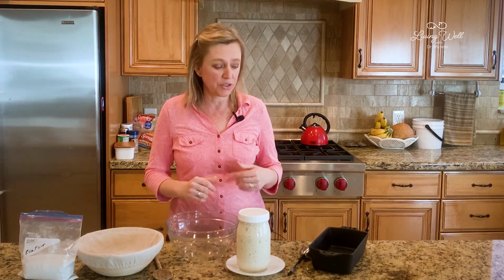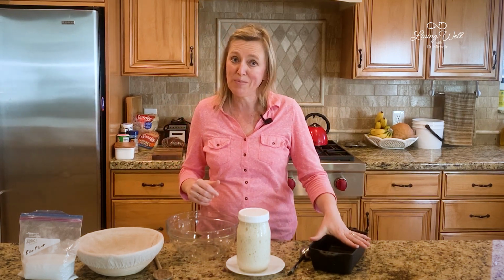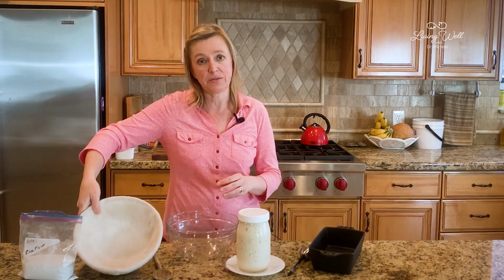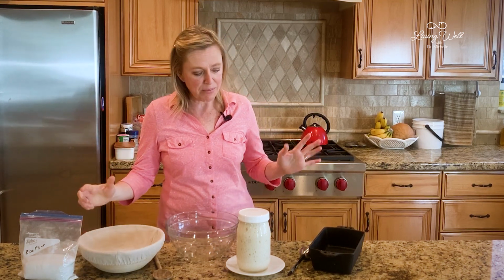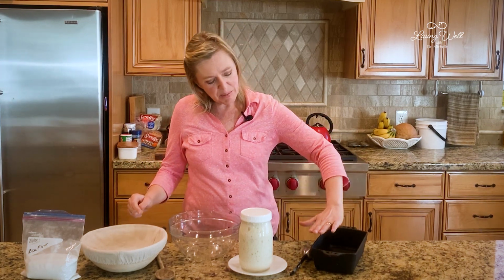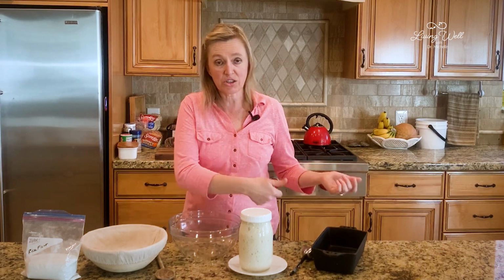I form it into loaves. You can form it into a loaf like this for a loaf pan, or you can form it into a loaf like this for an artisanal loaf. Either way, it doesn't matter. You're going to form it into a loaf. You're going to let it rise. As soon as it's just about half an inch over the edge of whatever it is that it's in, for this one, it's going to go straight in the oven.